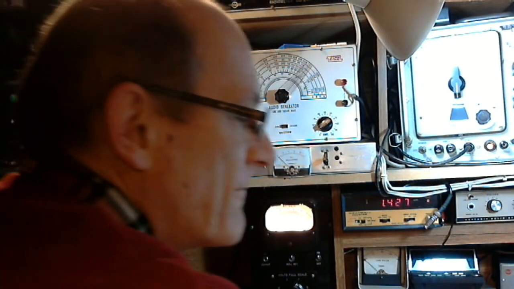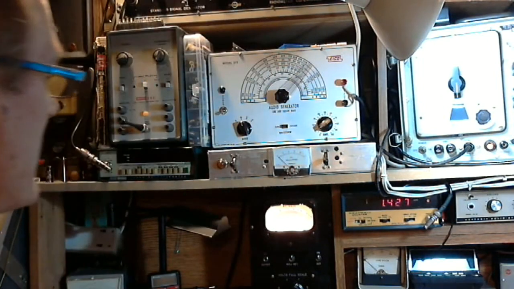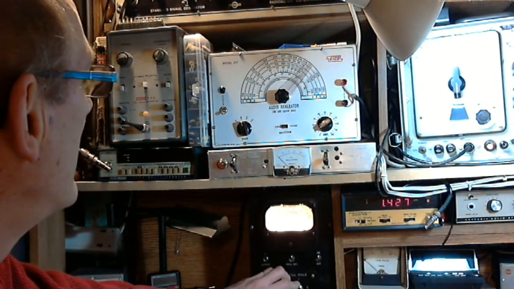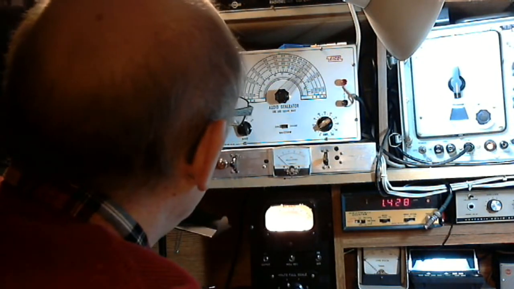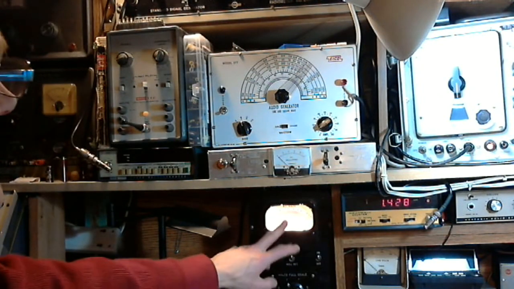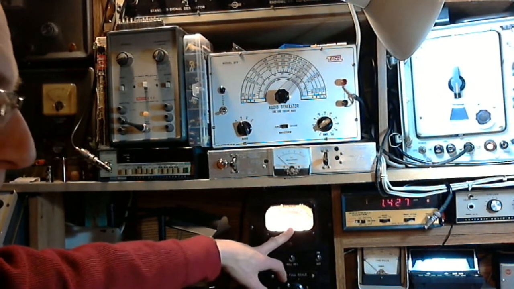Okay, I cannot control the output of the signal generator. It's a fixed transmitter. My neighbors might be able to tune this in right now. So I'll set this up here. Okay. So I have the volume set to 5 here now.